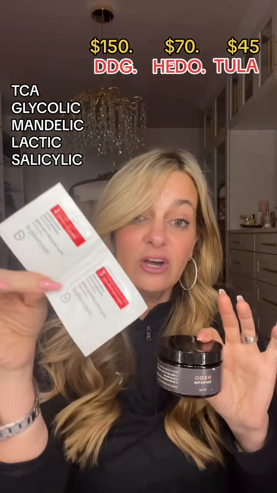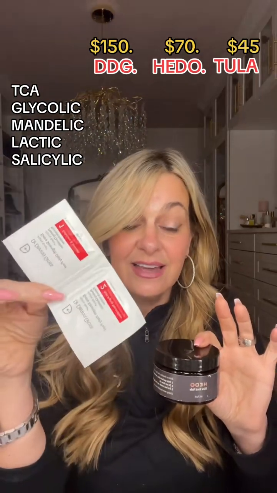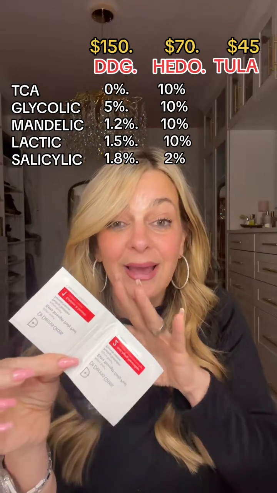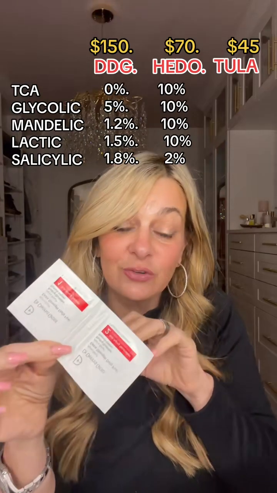So this has glycolic, mandelic, lactic, and salicylic acid. Glycolic is at about 5%, and then if you total up all the rest of the acids, the total acids result in about 10.3% of the total acids in the formula, and that's of the exfoliating pads.